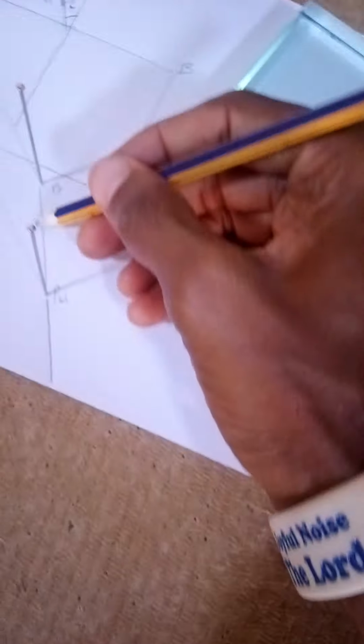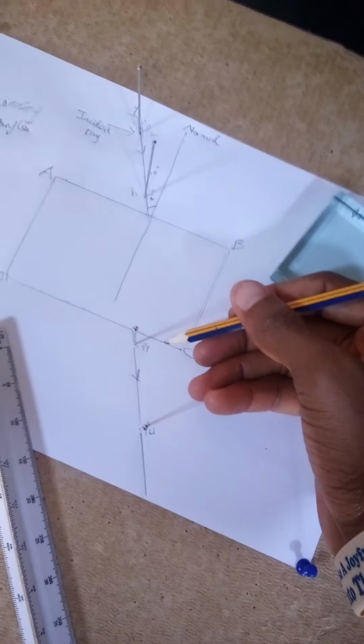So you now use your pencil to join P3 and P4 using a line. Use the ruler to join the points. You can remove your block. So you join the line. Join them. Remember to show your arrowhead. This is light gray, so you have to show the arrowhead.